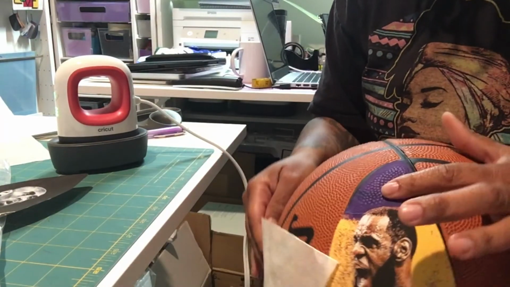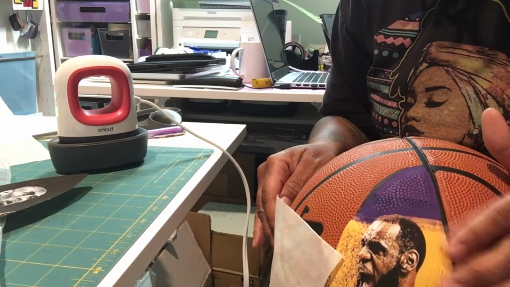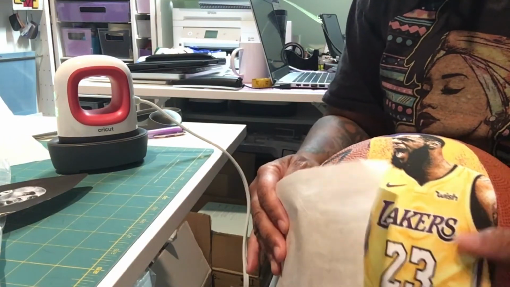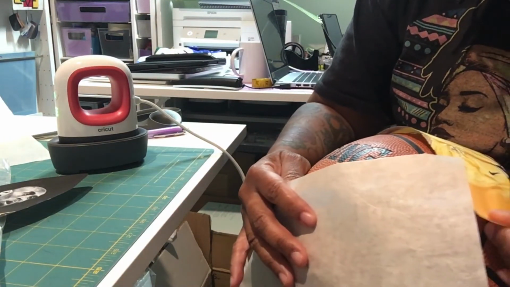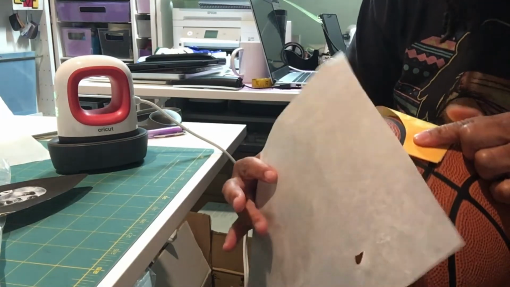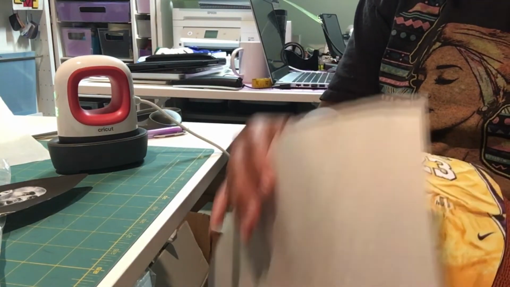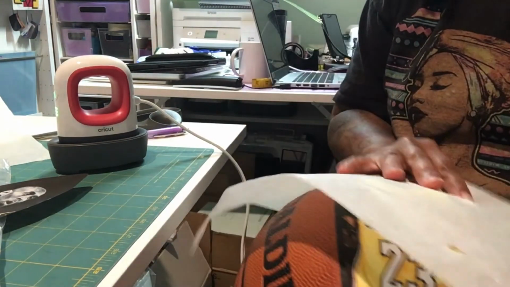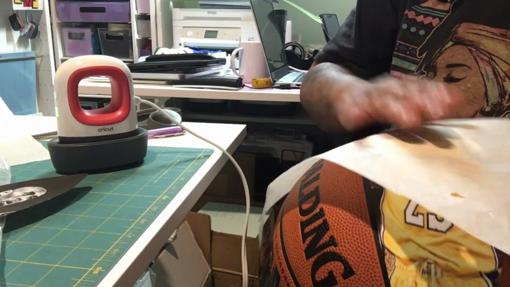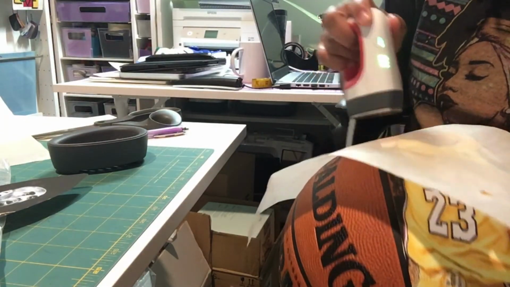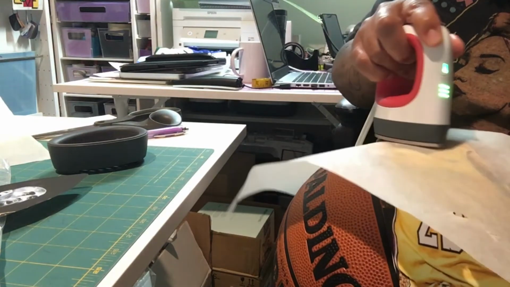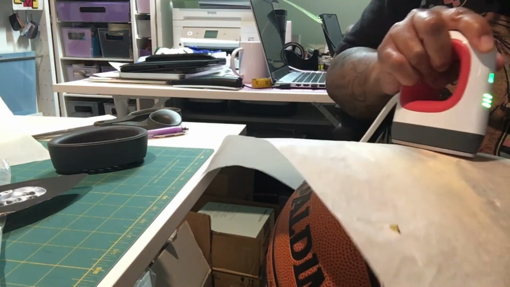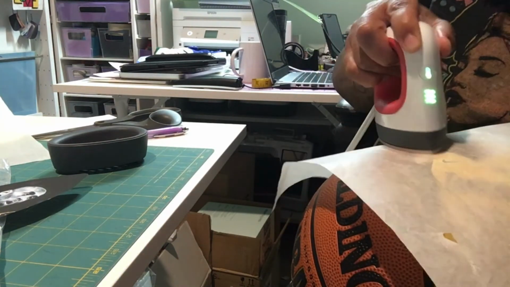And as we can see, the image is starting to be put down there. Just to make sure that I'm going in the right direction, and I need to make sure that I fit it on the ball, I'm going to hold that in and start pressing down the basketball.